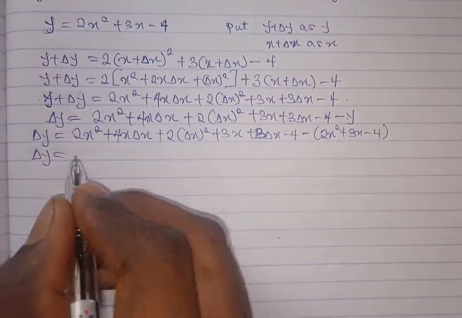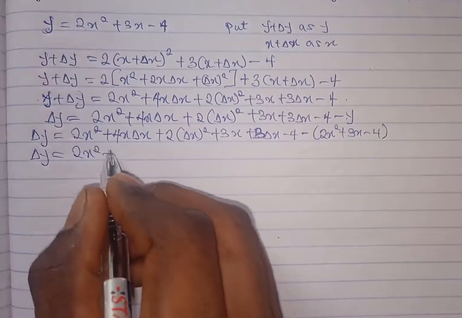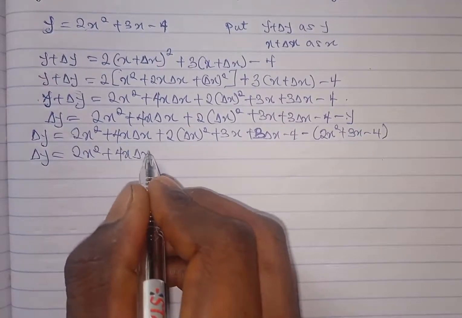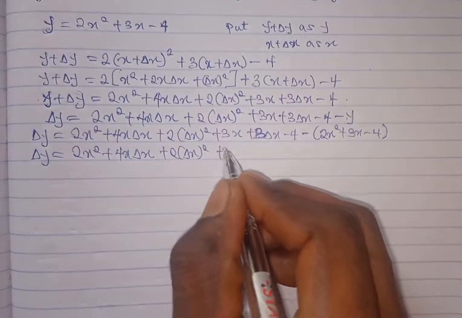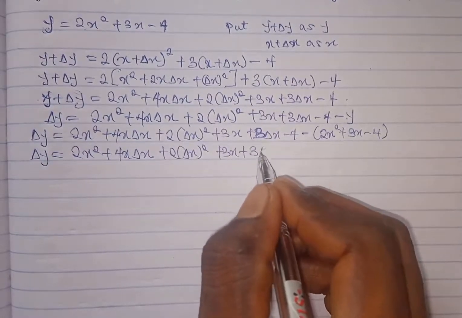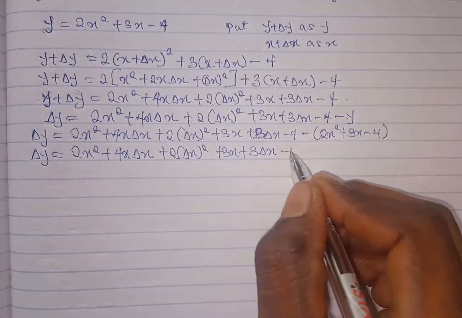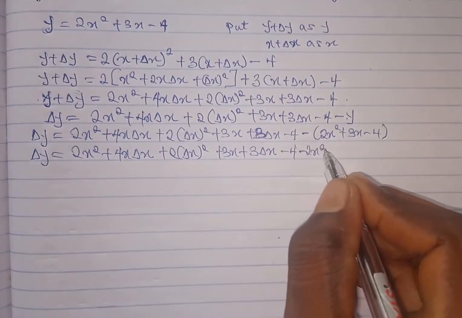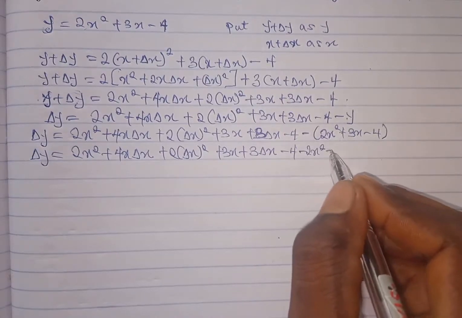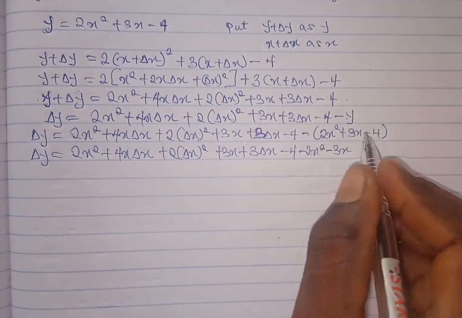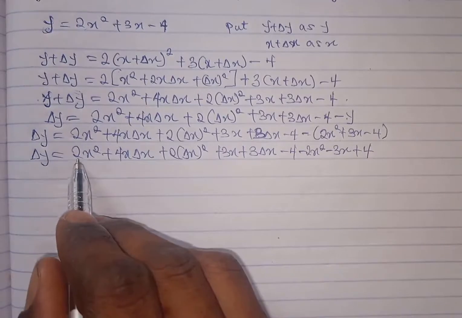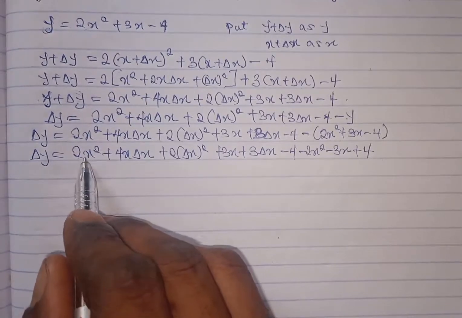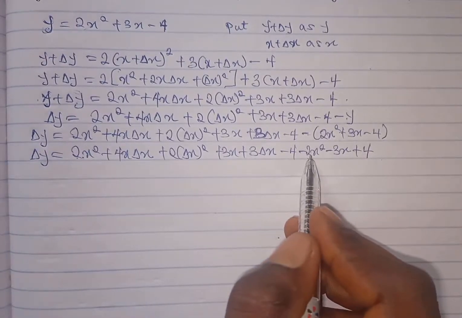Then change in y equals 2x squared plus 4x change in x, plus 2 change in x squared, plus 3x plus 3 change in x, minus 4, minus 2x squared, minus 3x, and plus 4, since minus times plus is minus and minus times minus is plus. From here you discover that 2x squared minus 2x squared is 0.